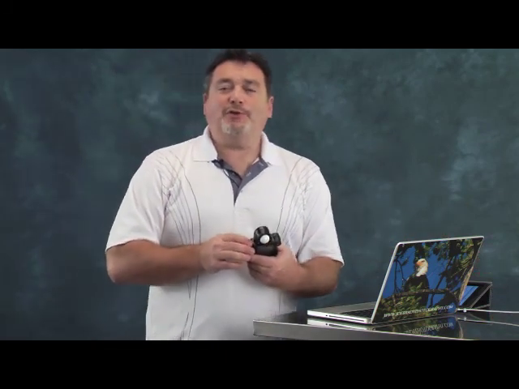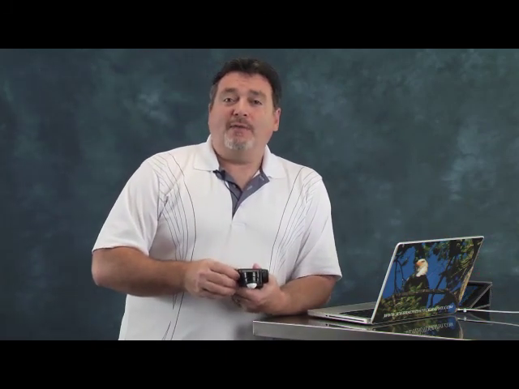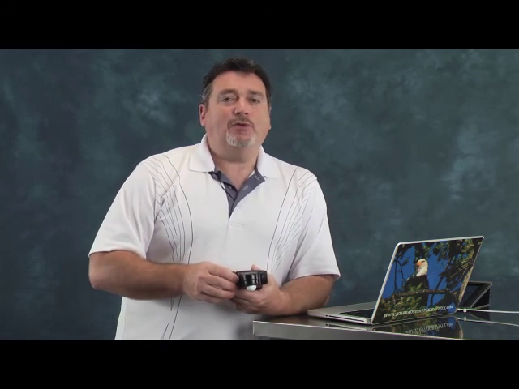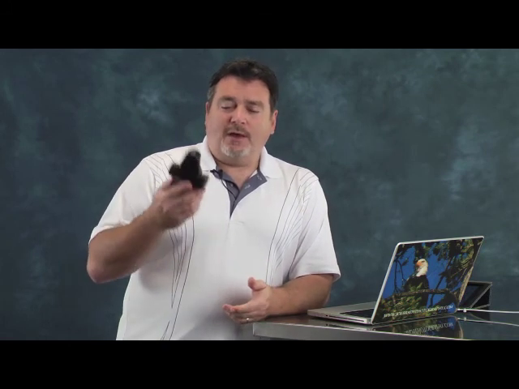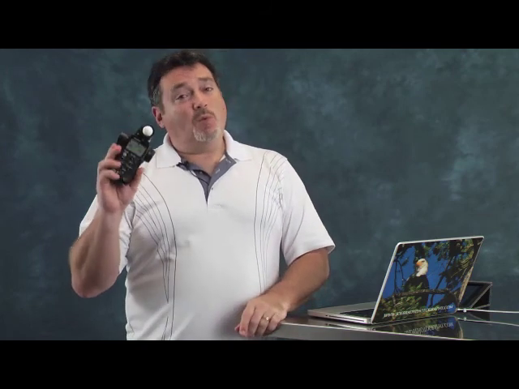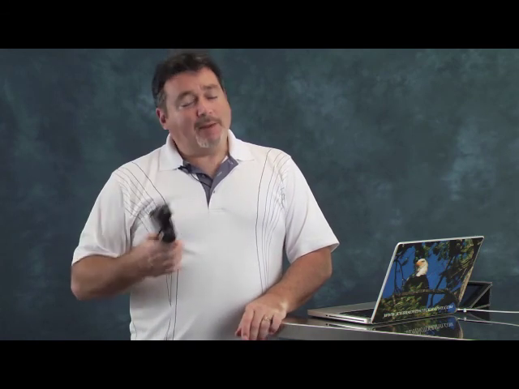If you're that comfortable with doing your zone metering, then yeah, you actually can get away with doing that. The beauty of having a meter is, well, first of all, this is a 1-degree spot meter, so it's extremely accurate. And the zone system, in my opinion, does not completely apply to digital photography. It's a little bit different than when we were doing film and printing in the darkroom.